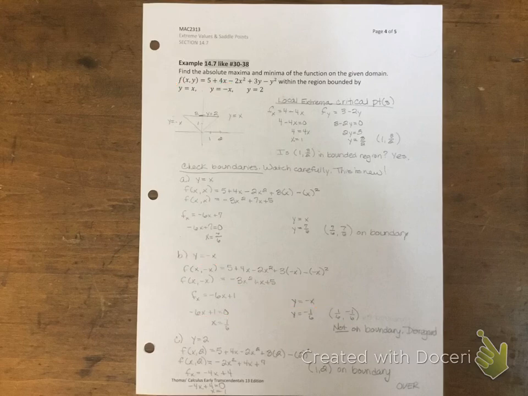Repeat the process a third time with y equals 2. So in my original function, everywhere I have a y, I am putting a 2. I then simplify that function, getting negative 2x squared plus 4x plus 7.